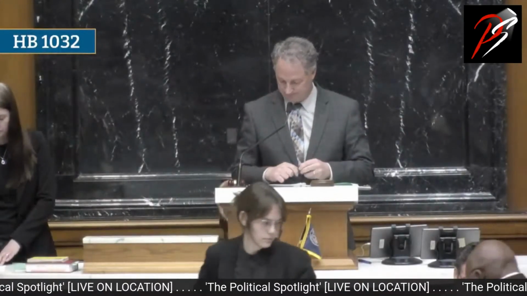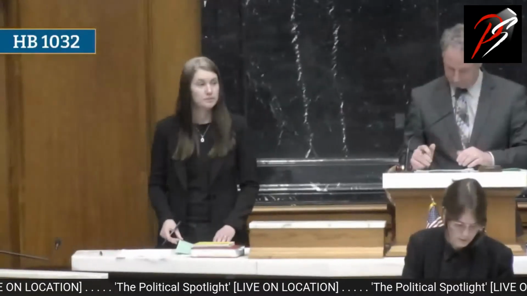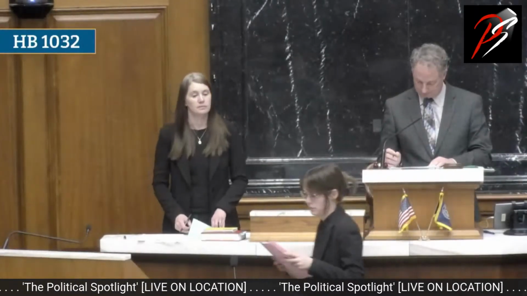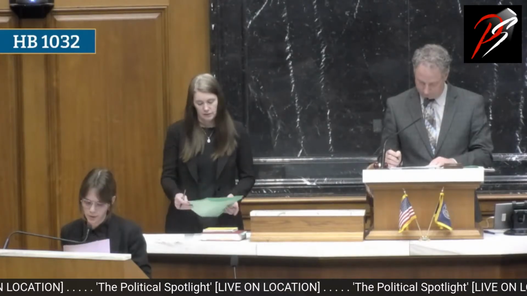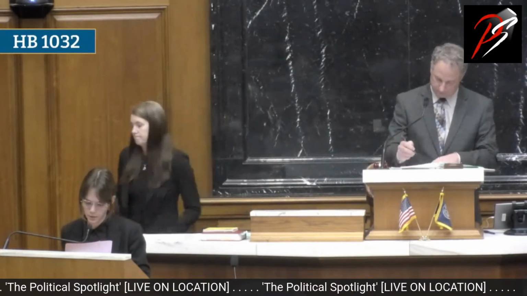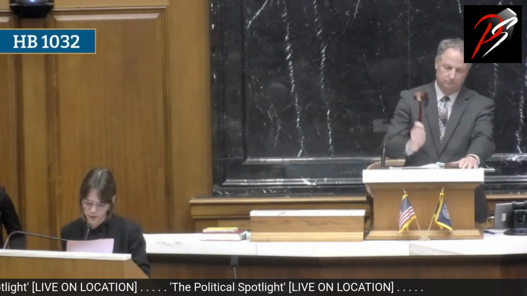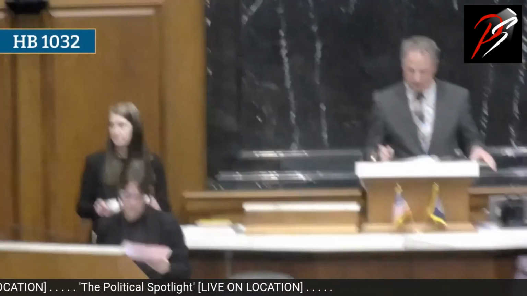House motion. House Bill 1032, Amendment 16. Mr. Speaker, I move that House Bill 1032 be amended to read as follows: Page 1 between lines 9 and 10. For the motion and the second, the Chair recognizes Representative Porter to speak on the motion to amend. Thank you, Mr. Speaker, Mr. Leader, ladies and gentlemen of the House.